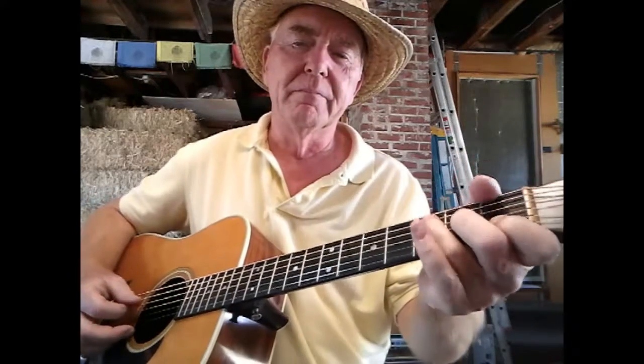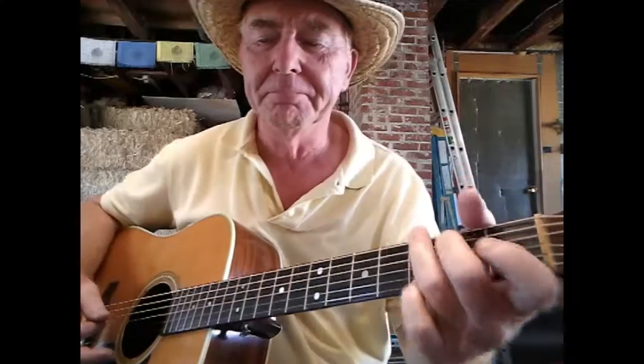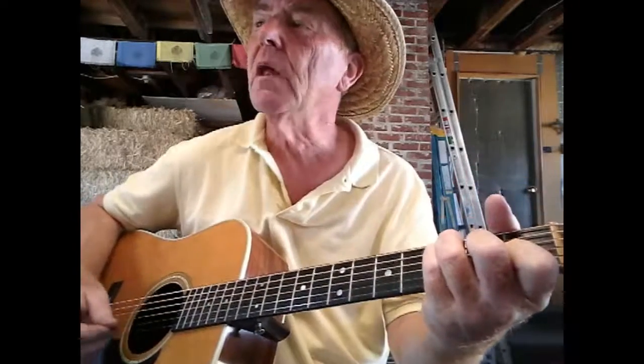Hitting the root note on 1 and 3. That's what I'm doing. There are also arpeggios where you can do portions of the chord.